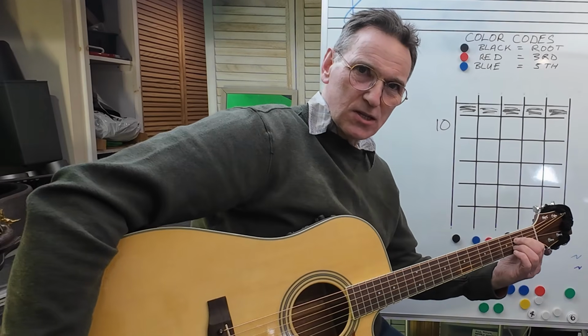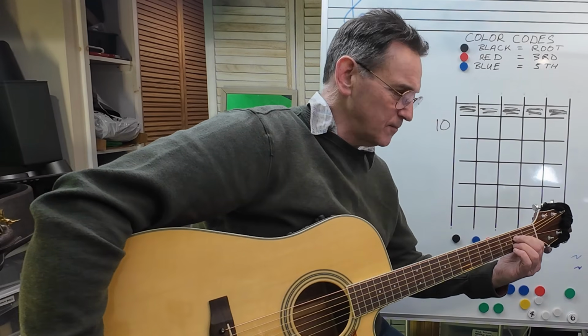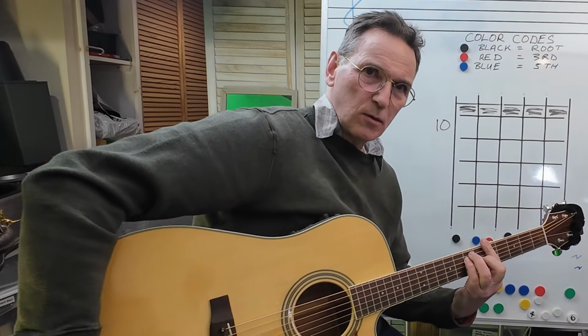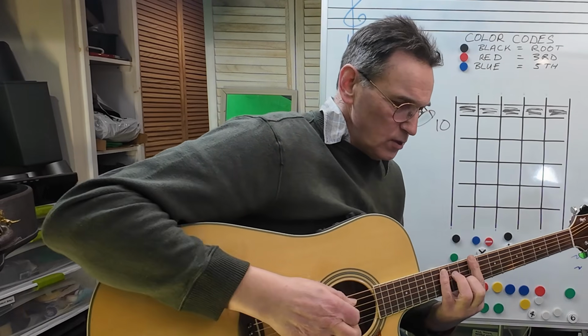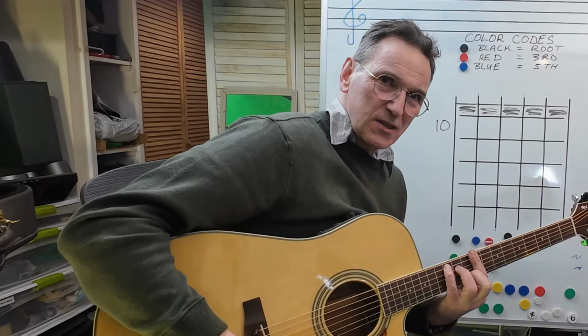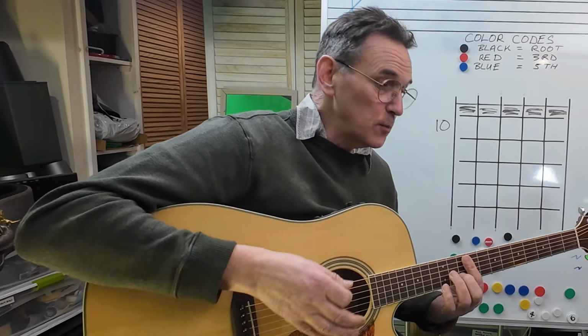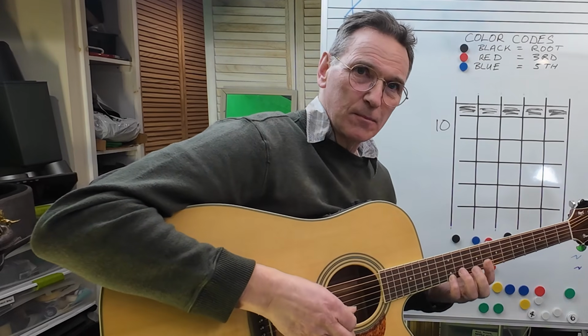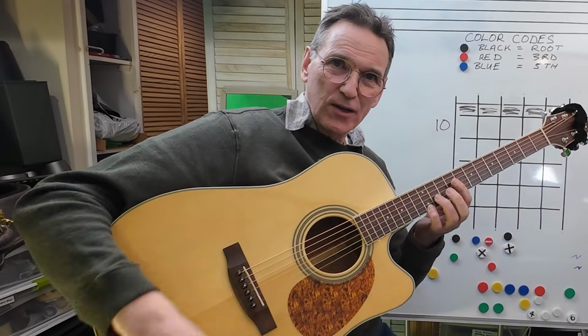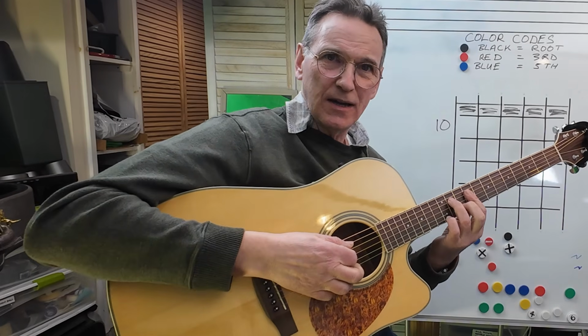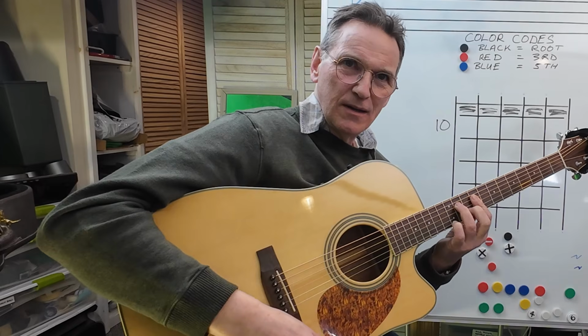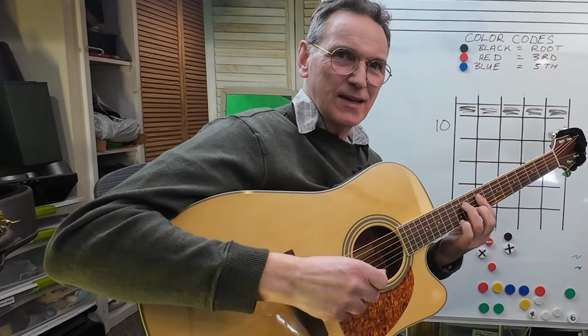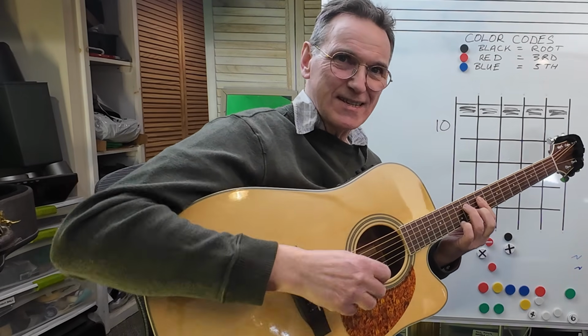Going to start in this position, playing the A chord, go up to this position to play the A chord, and then go up to this position playing the A chord. Now when I get to here, I'm going to hold down an E on the 12th fret, and that will give it a more bright sound.